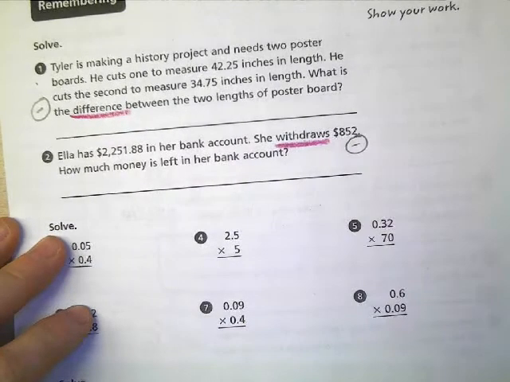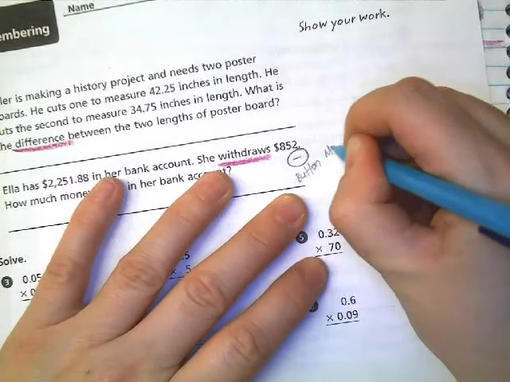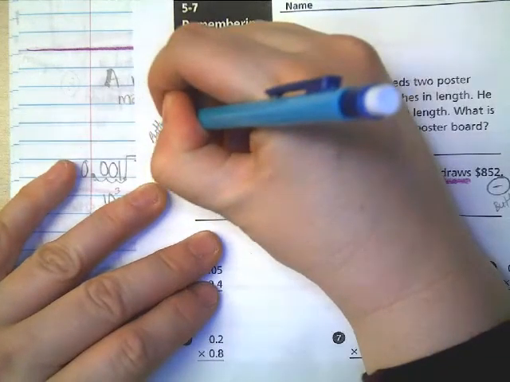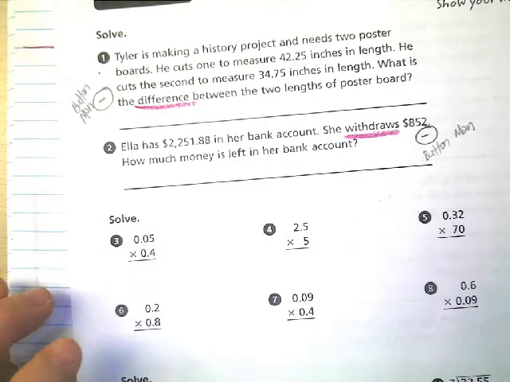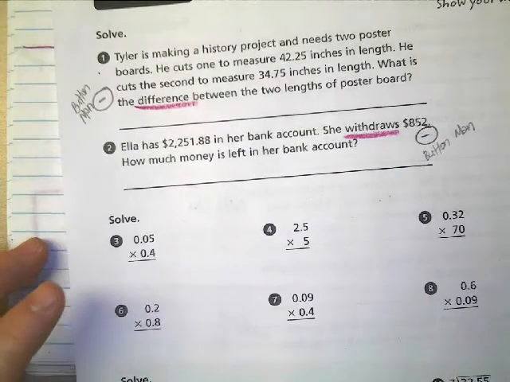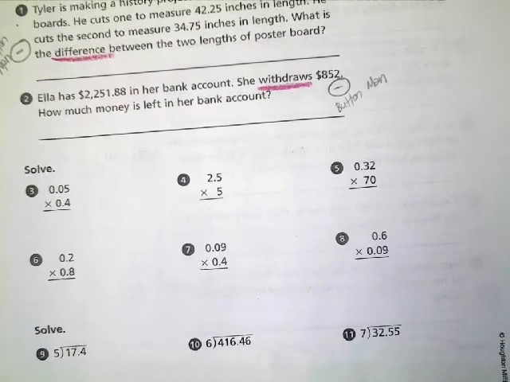Number 2, if someone withdraws an amount, it is also subtraction, which means you need the button man again. Button man, you're going to need the button man on both numbers 1 and 2. You have to stack the decimals up in their right places.